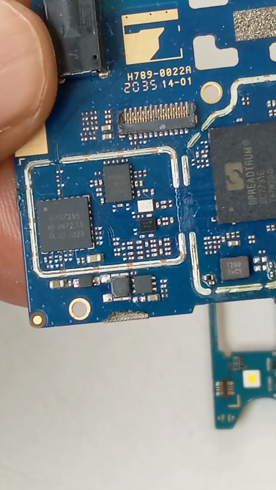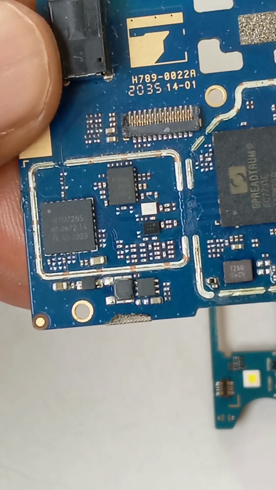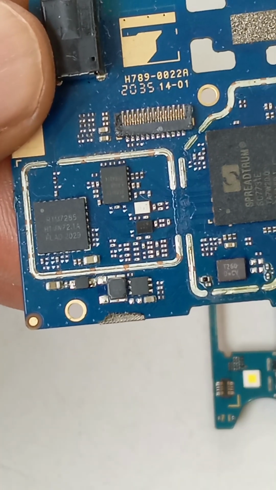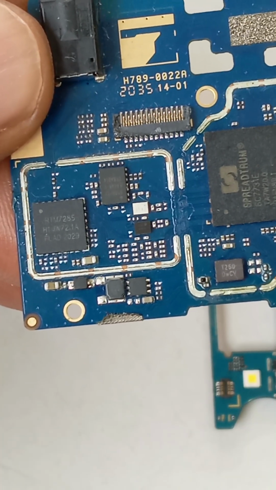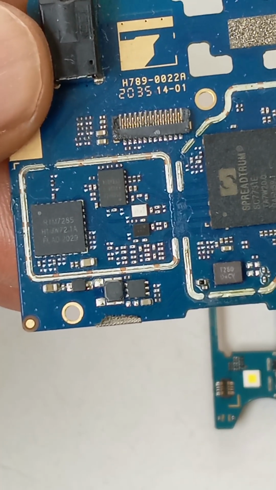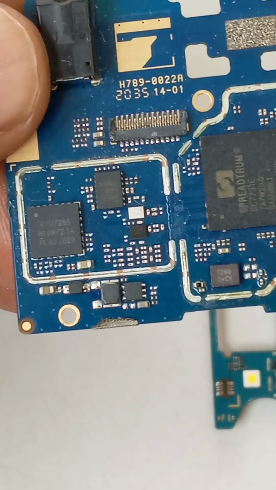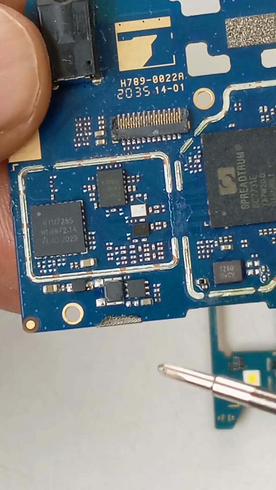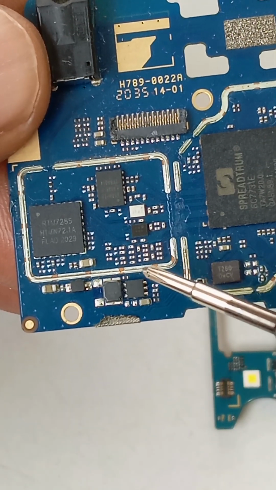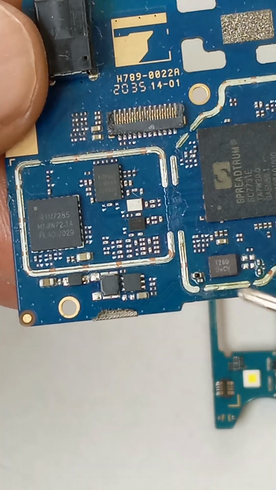Hello guys, in this video we are going to be talking about the backlight section of a mobile phone. The backlight is what helps you to see the image.